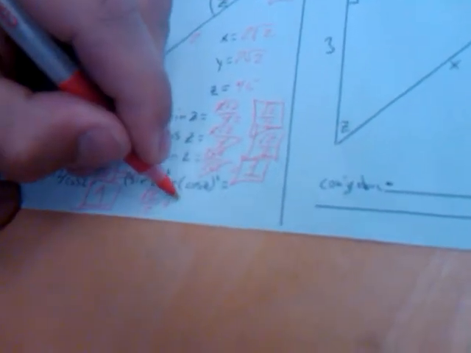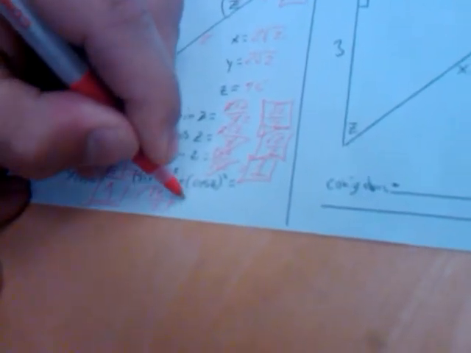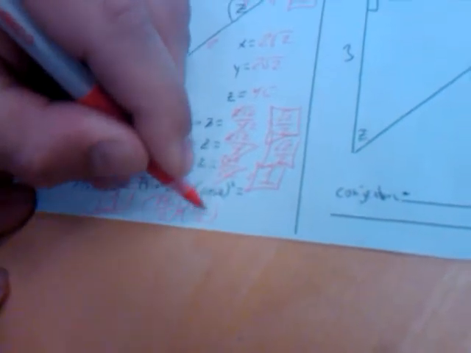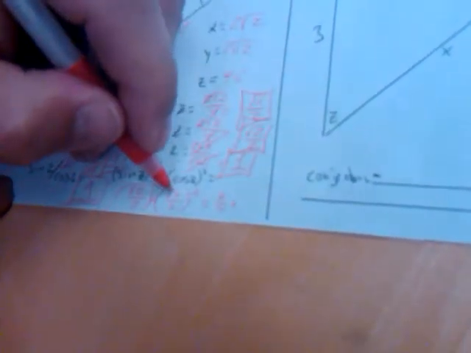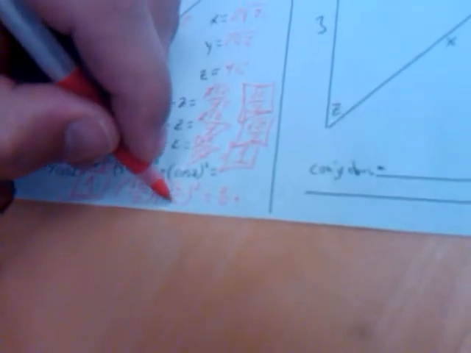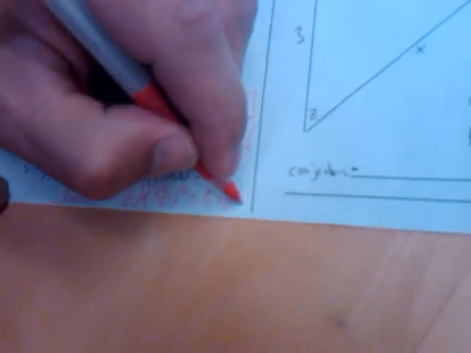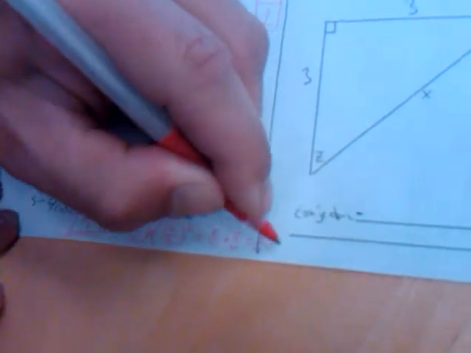So it's square root of 2 over 2 squared plus square root of 2 over 2 squared. So the square root of 2 squared is 2, and 2 squared is 4. So it equals 2 over 4 plus the square root of 2 squared is 2, 2 squared is 4, 2 over 4. 2 over 4 plus 2 over 4 equals 4 over 4, and that equals 1. And that'll do it.